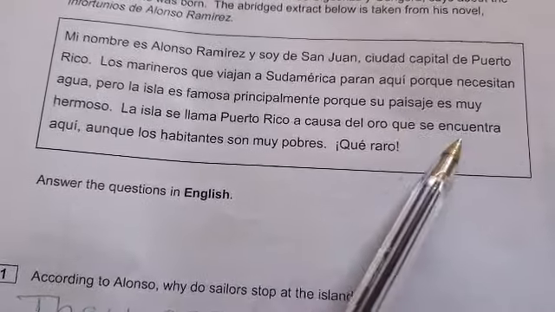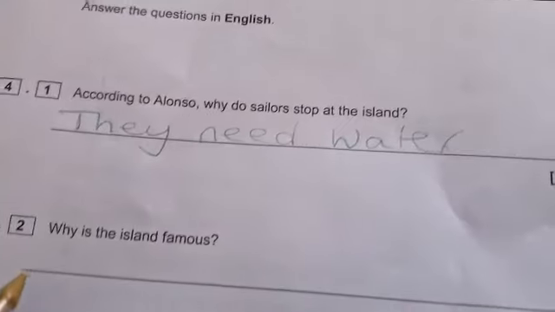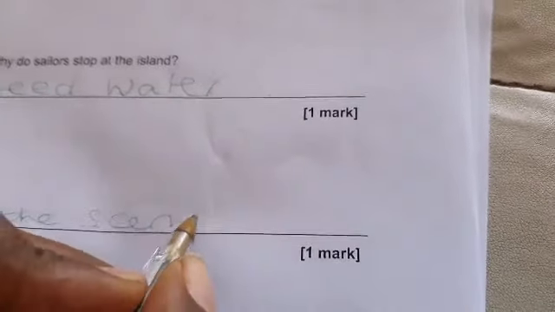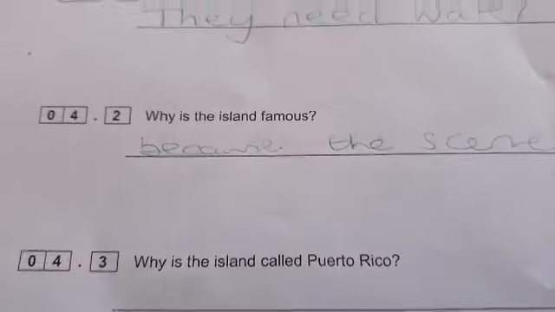Landscape or scenery is beautiful. So you can put landscape or you could put scenery. So because the scenery is beautiful. Try to make it fit. Or you can write it down below. Don't do what I just did.